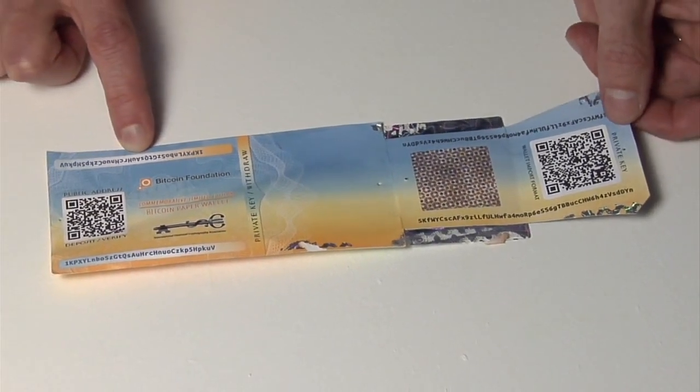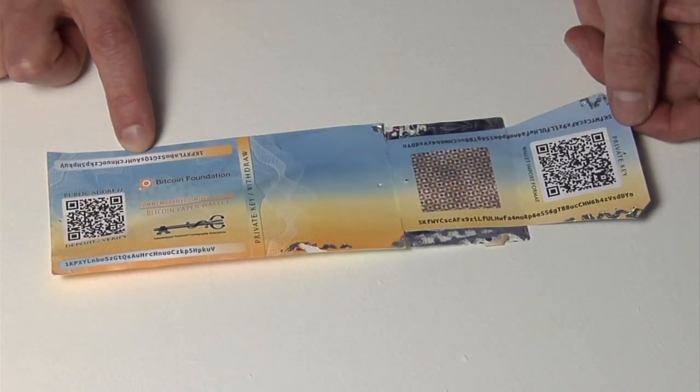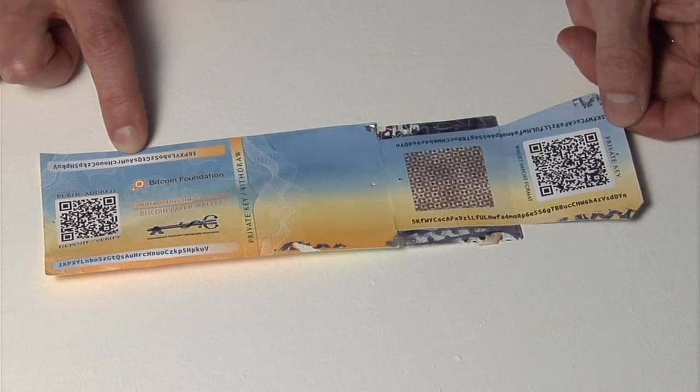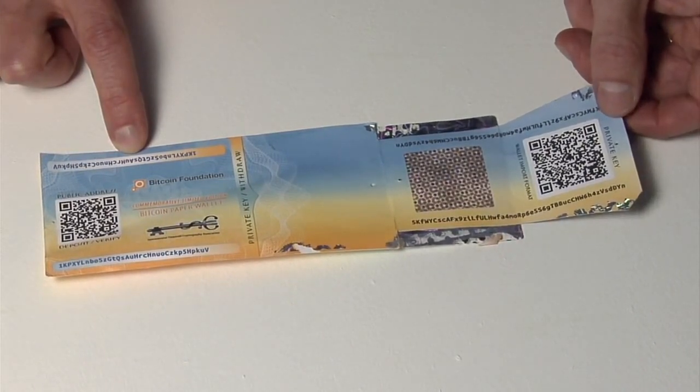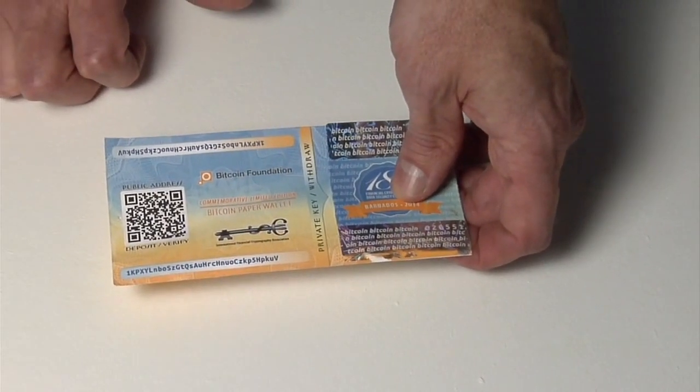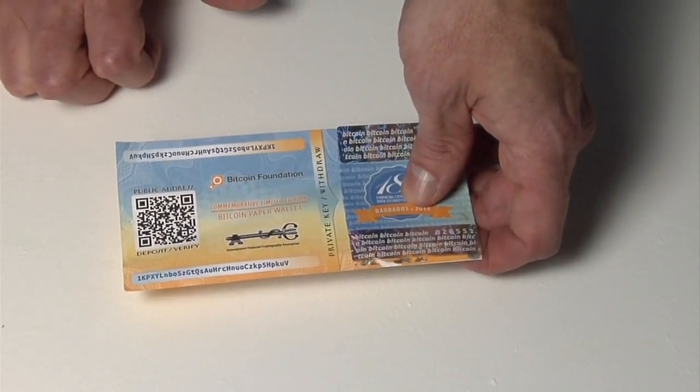So this shows how you can take a Bitcoin wallet and encode it as a paper artifact. You could take this thing, I could seal it up, put it in an envelope, and put it in a safe deposit box, and it would be relatively safe there.